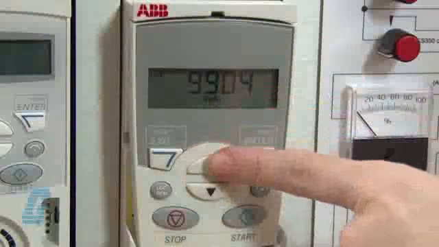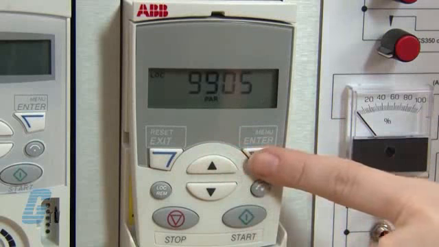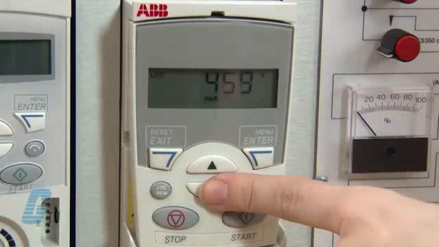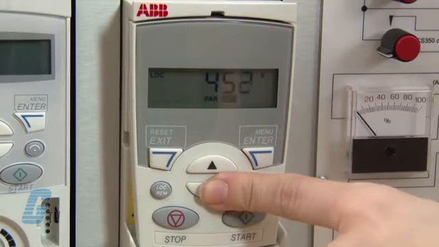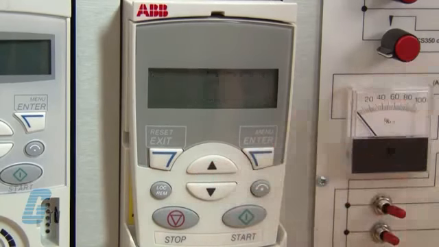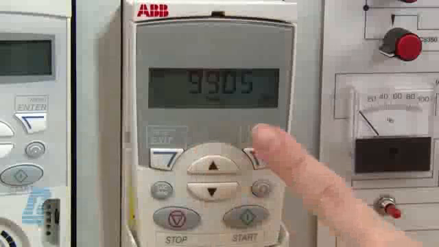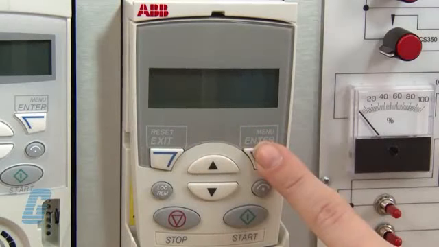The 9905 parameter is for the motor nominal voltage. I'll hold the enter button for a few seconds to adjust the parameter. The motor in this demonstration unit is approximately 230 volts. I'll scroll to this value by holding down on the arrow keys and then push the enter key to save. Next, I will arrow up to 9906 for the motor nominal current. This should be listed in amps on the nameplate. I will put in 0.8 for this motor, then hit enter to save.